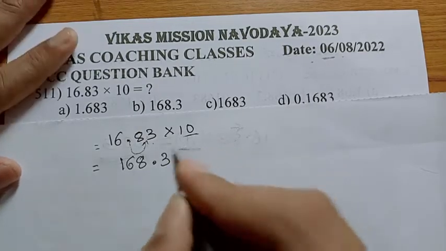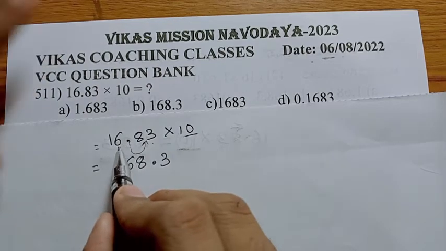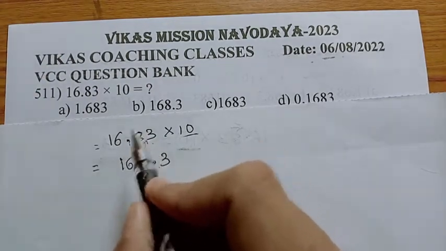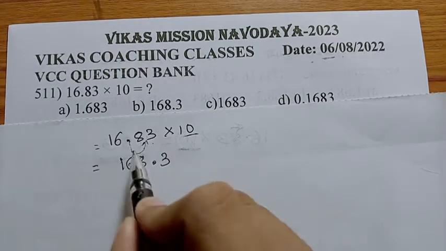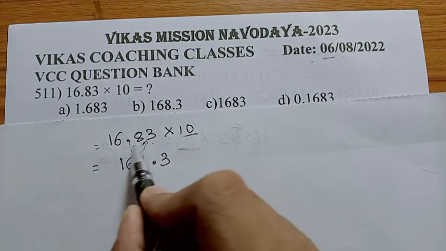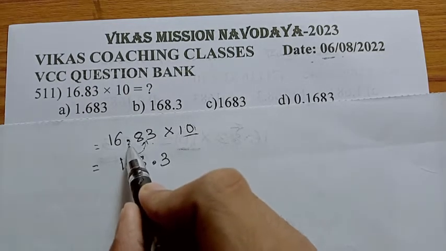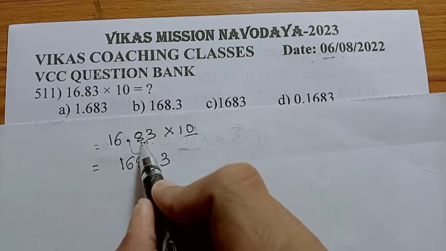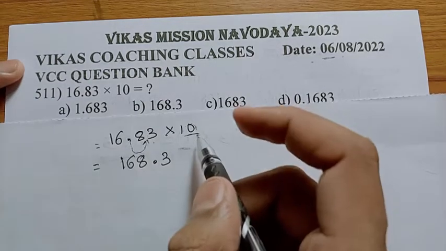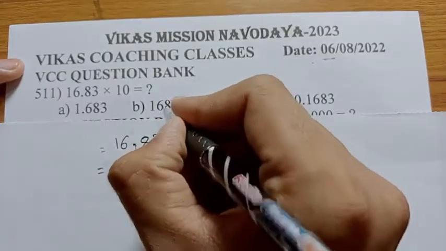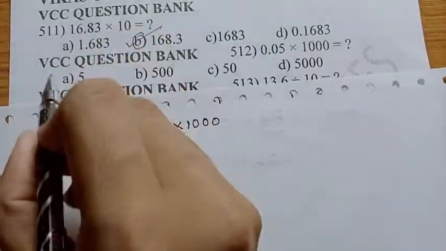That would be 168.3. Dear students, listen carefully once more. 16.83 into 10 means when we are multiplying these two decimals, as there is 10, the decimal point will be shifting to its right by one place. That would be 168.3. Here 168.3 means option B, 168.3 is the right answer.